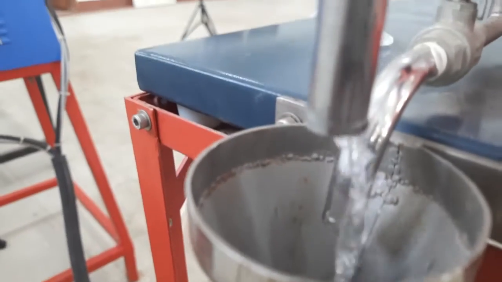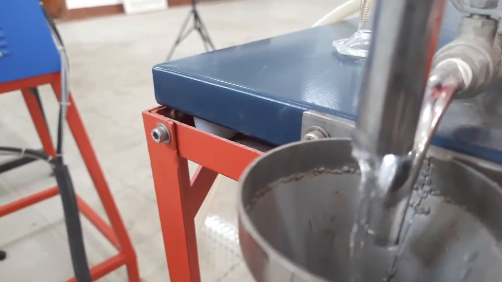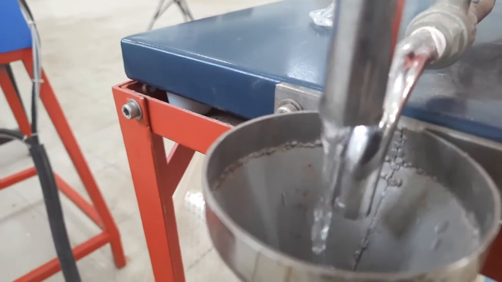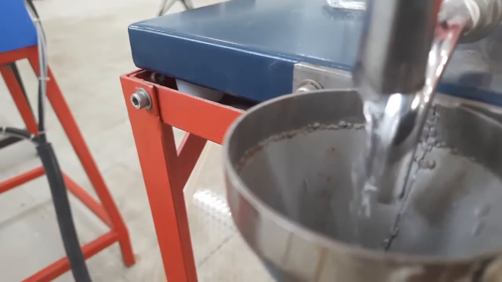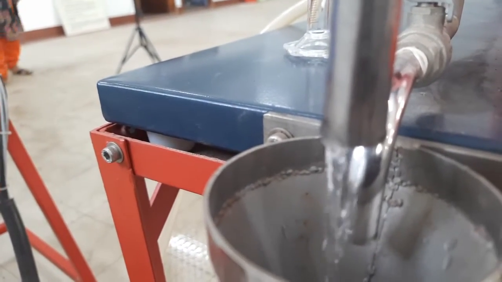Yes, we can see the product stream starting to come. Now we have to note the time, and we wait another 5 minutes for steady state. We will collect 10 ml of sample after another 5 minutes.